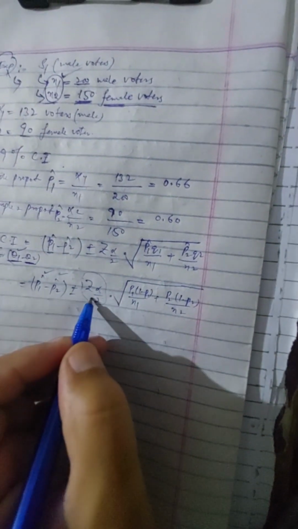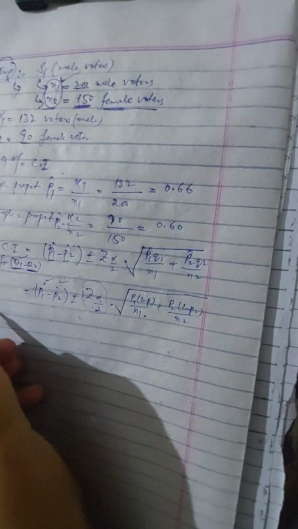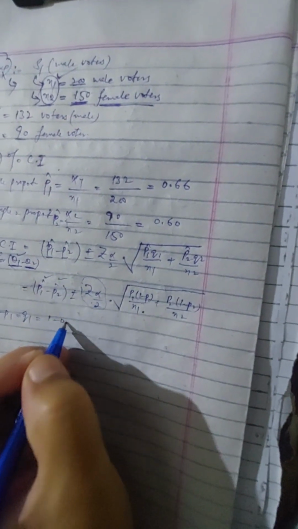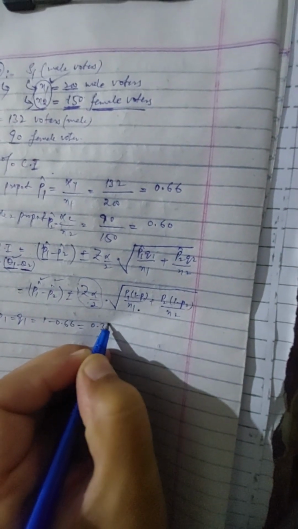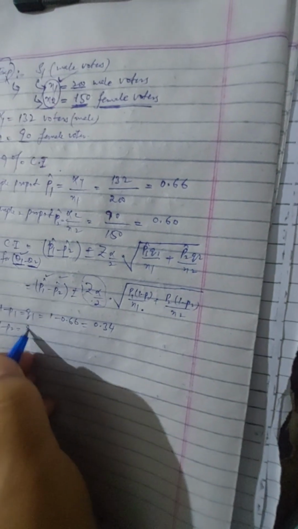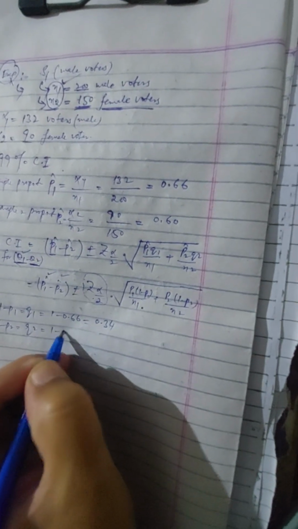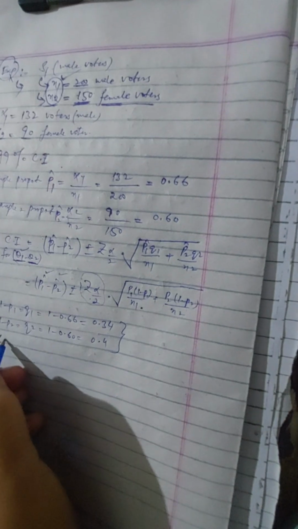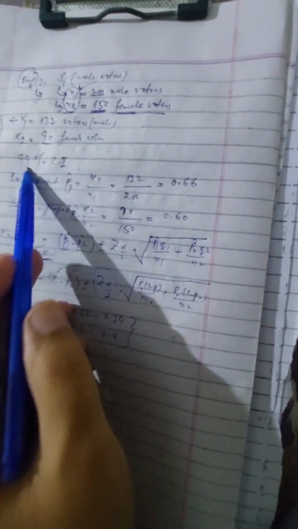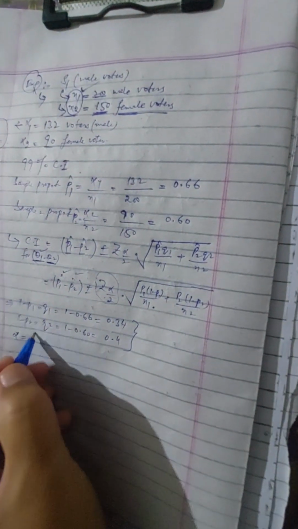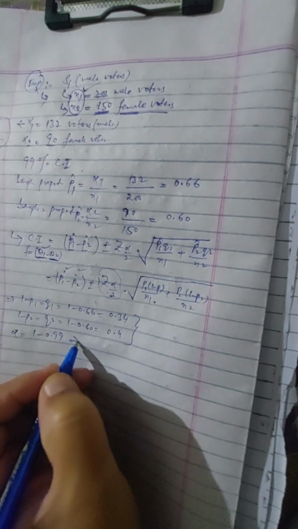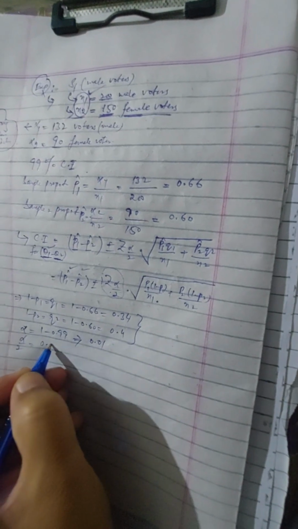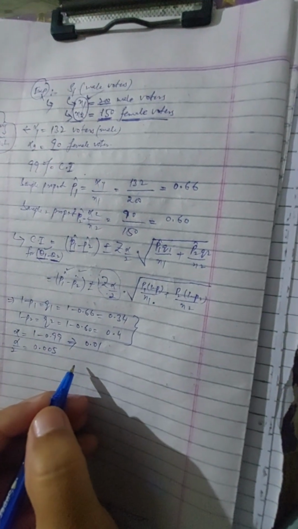I need to find the remaining terms. So 1 minus P1 is Q1, which is 1 minus 0.66, so it comes to 0.34, and 1 minus P2 is Q2, which is 1 minus 0.60, which is 0.4. Now as we want the 99% confidence interval, alpha is equal to 1 minus 0.99, which is 0.01, and alpha by 2 is 0.005.